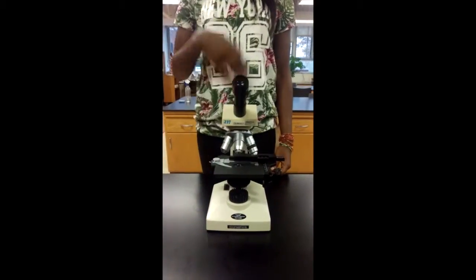So today we're going to learn about the two most common microscopes used in science. One is called the dissecting, and the other one is called the compound. Here we have the compound microscope.